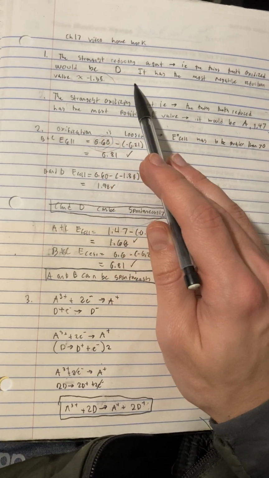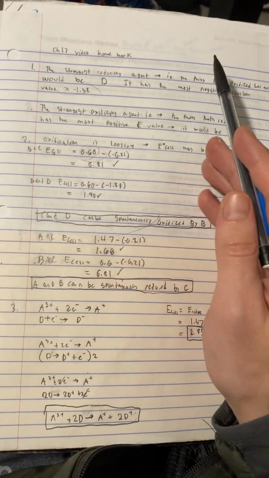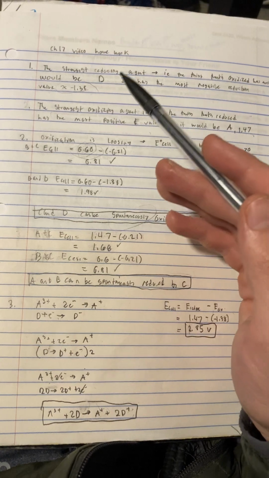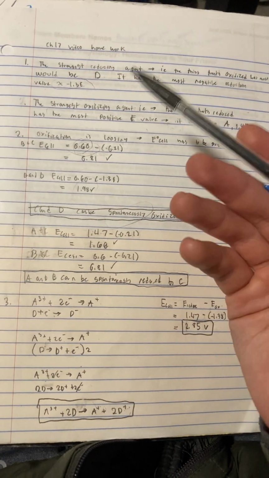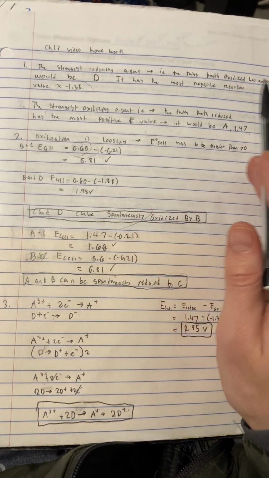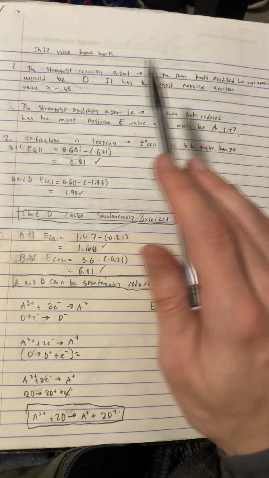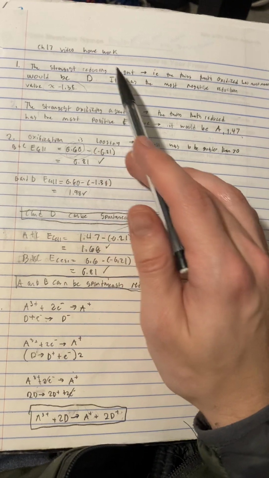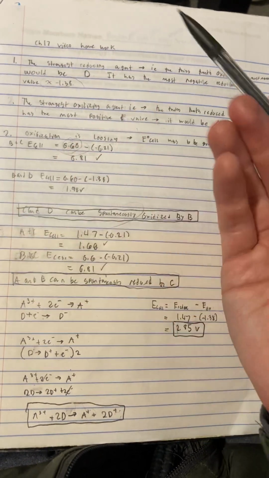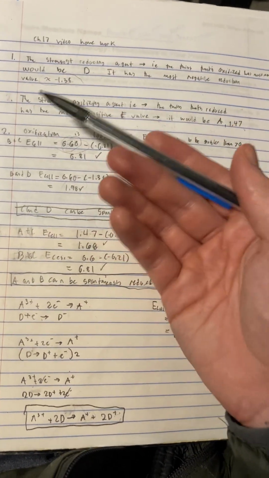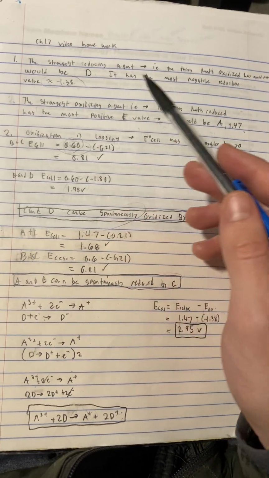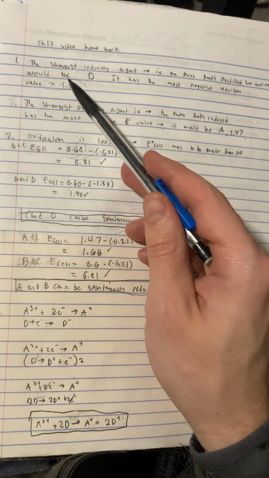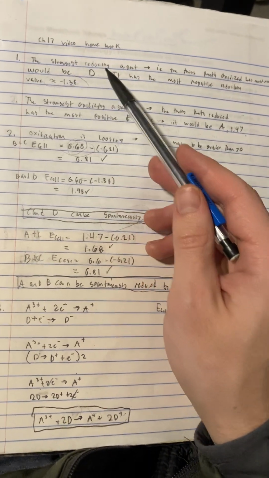So the strongest reducing agent is the thing that does oxidation the best, or it causes something to be reduced the best. So that would be D because it has the most negative reduction potential. So it has the most tendency to give up its electrons, to lose basically. So it's the best reducing agent because it gives its electrons away. So it's going to be a negative 1.38 and D.